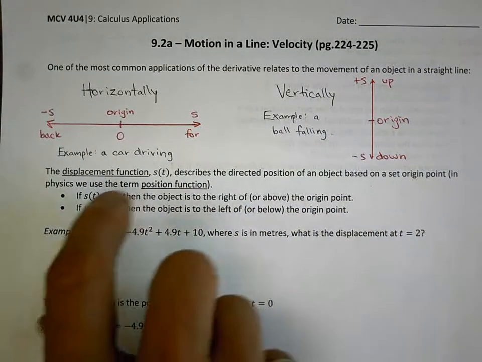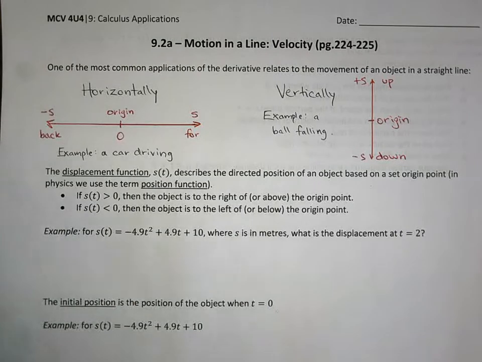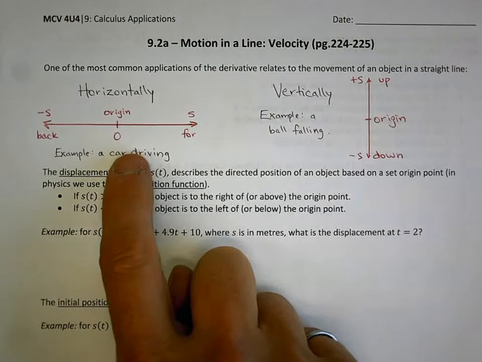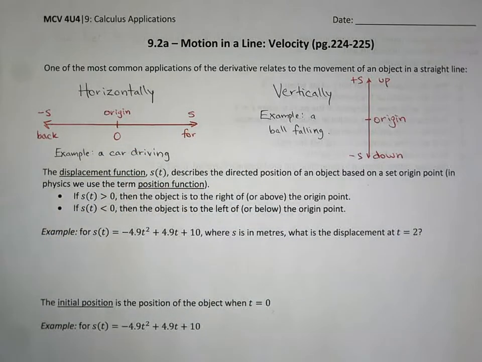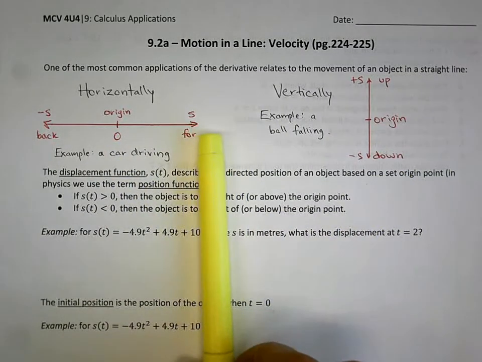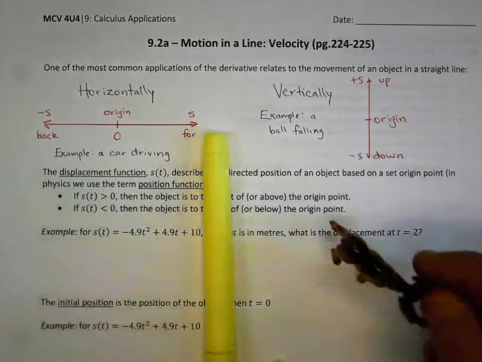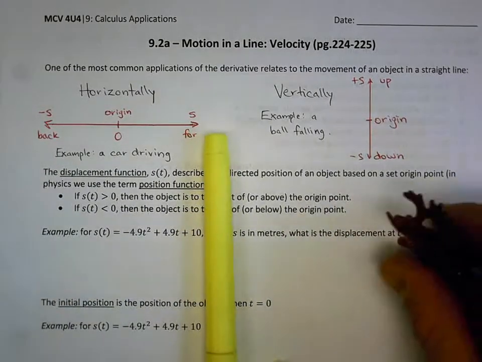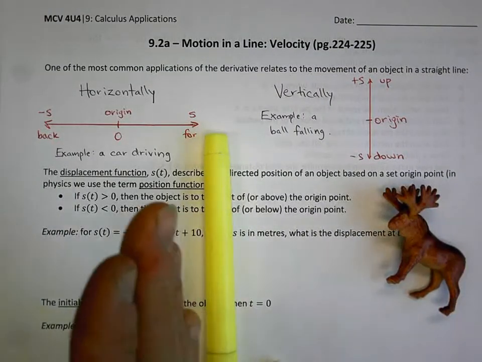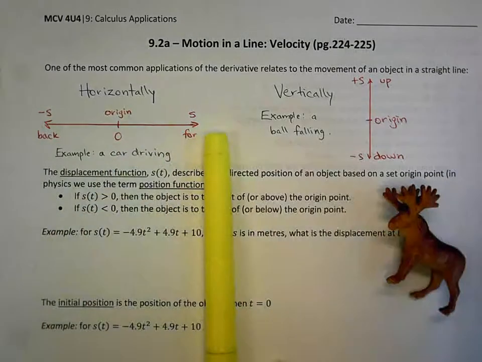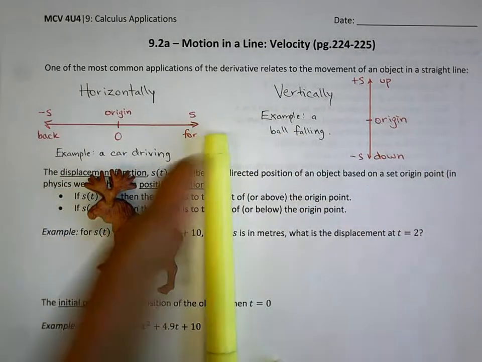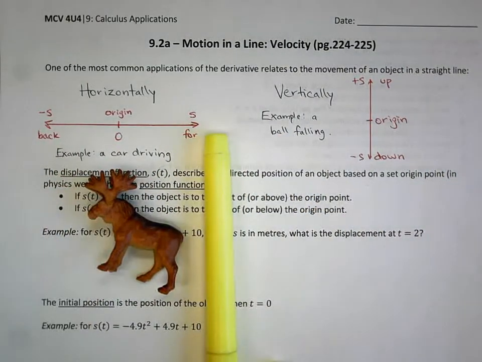Just to explain displacement, because it is kind of a confusing idea, we don't really talk about distance, we talk about displacement. So these formulas that we're going to be looking at over the next few days work for displacement only. People who've studied physics will have an idea of this. For example, here's my yellow highlighter, I'm going to call that the origin. If I put my little moose here, right now he's positive 3 meters. He's 3 meters, or 3 centimeters, forwards or to the right of the origin. If I were to put him over here, he's negative 1 meter. He's 1 meter to the left of the origin.